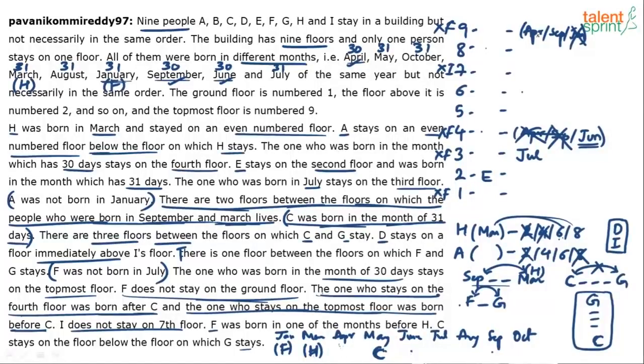9th floor can either be April or September. We know that the one who stays on topmost floor was born before C. If C is May and topmost floor should be before C, it cannot be September. It has to be April. 9th floor has to be April. So this is 9th floor basically, and this is 4th floor. We do not know the names of the persons, but we know their floor numbers. April is 9th floor, June is 4th floor. So April is fixed and June is also fixed.